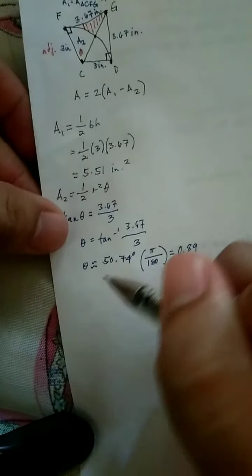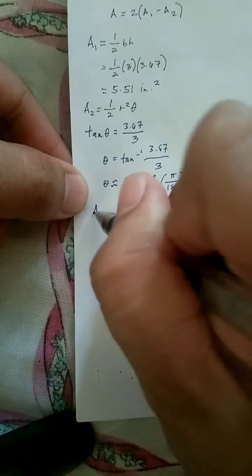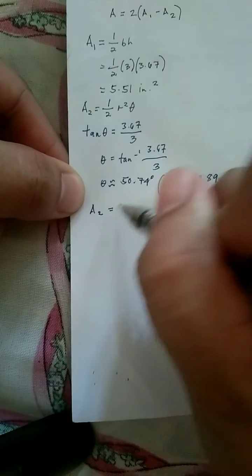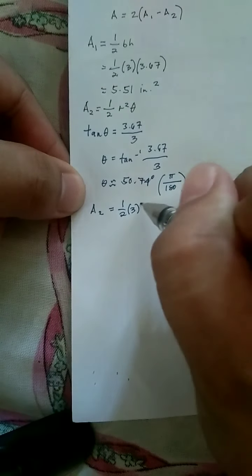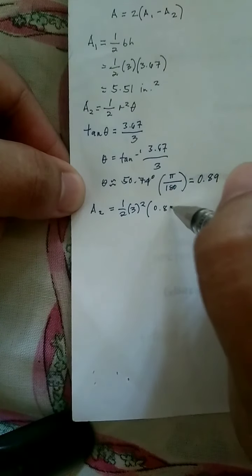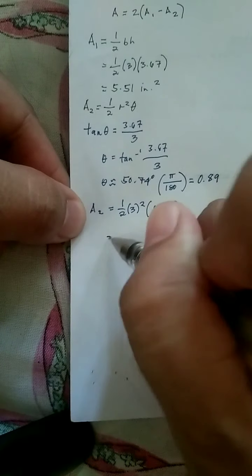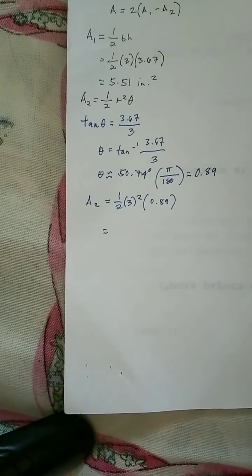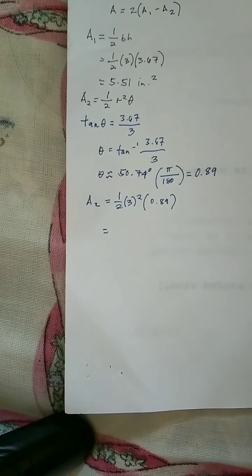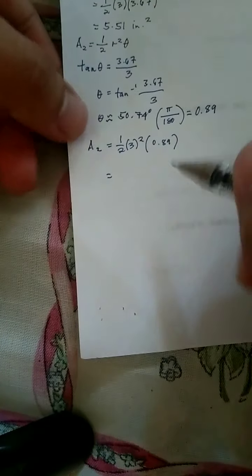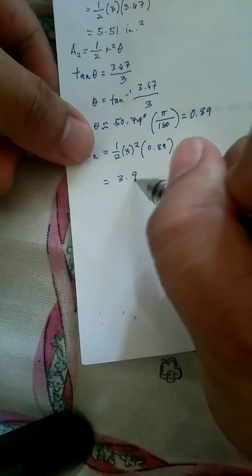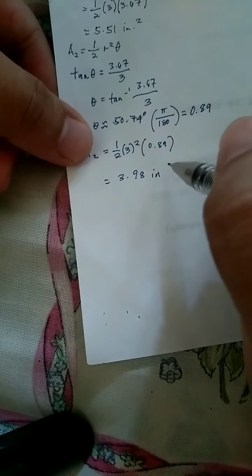So area 2 is equivalent to 1/2 times 3 squared times 0.89, which will give us 3.98 square inches.